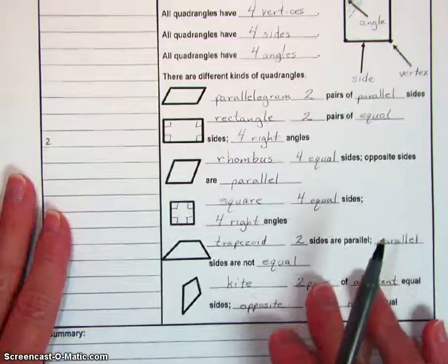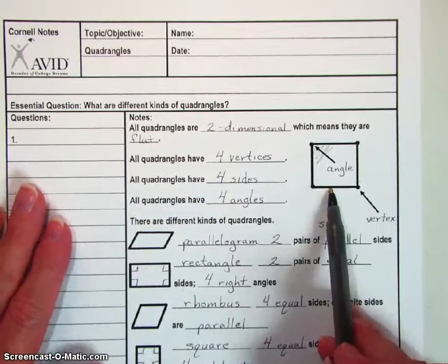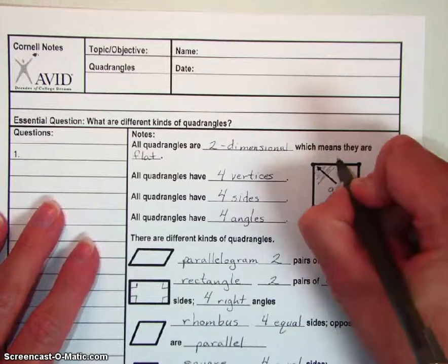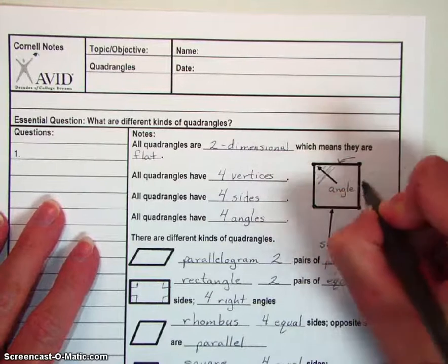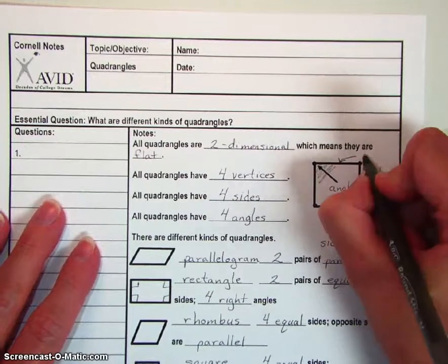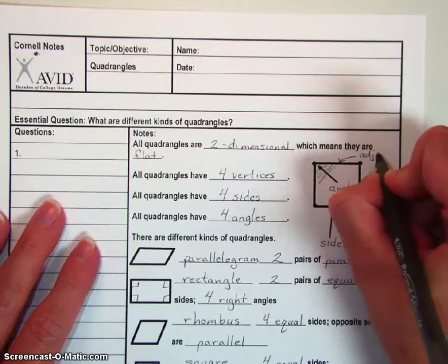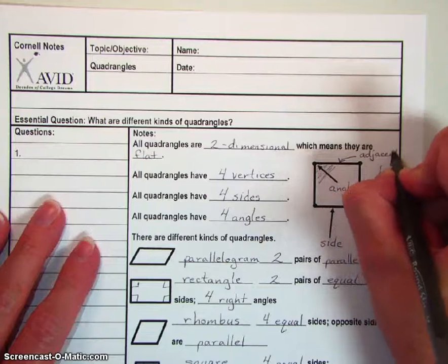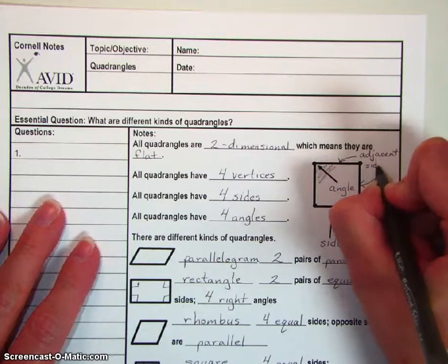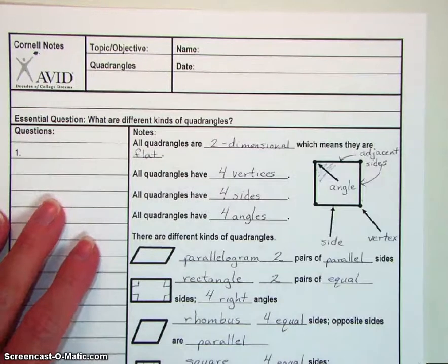So let's add a little extra note to our quadrangle up here. This side and this side are adjacent sides because they meet at a vertex.